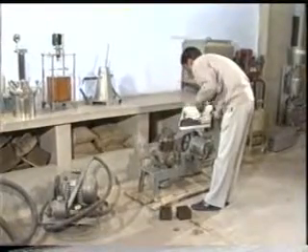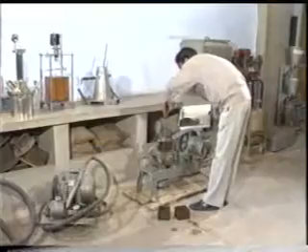Place the mortar in the clamped mold through hopper on the top. Switch on the vibrating machine.